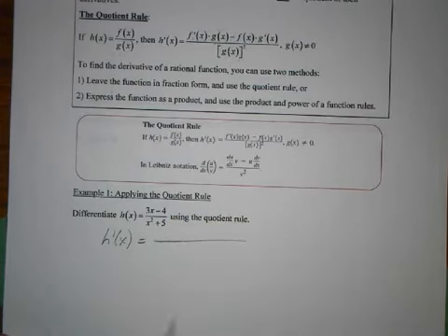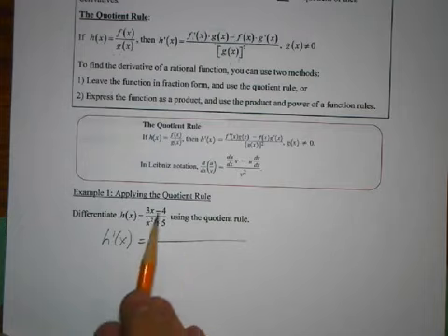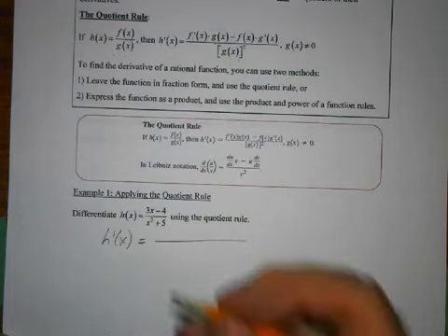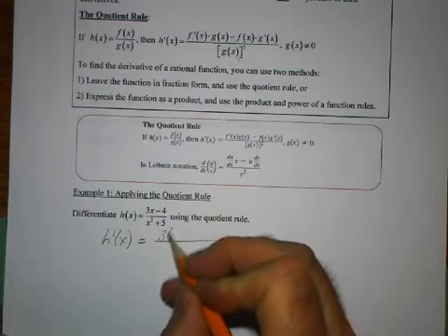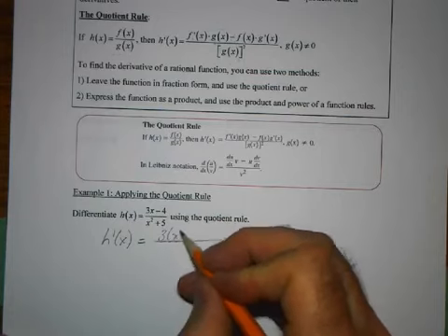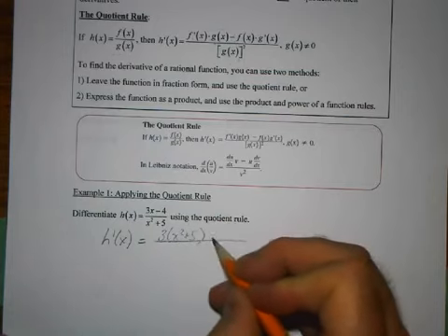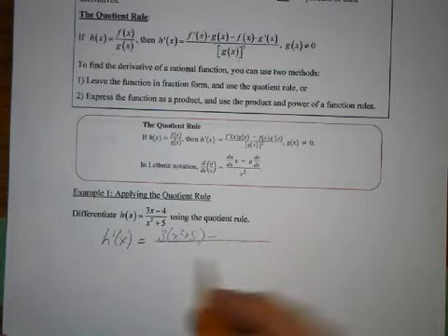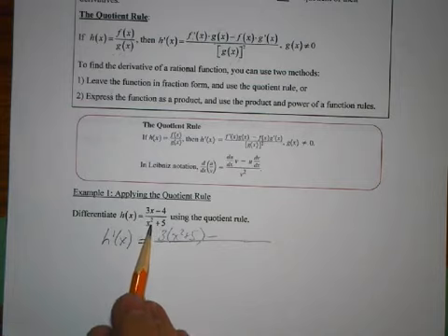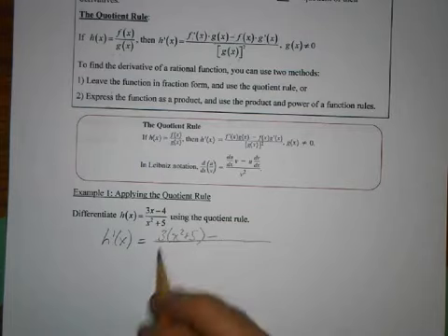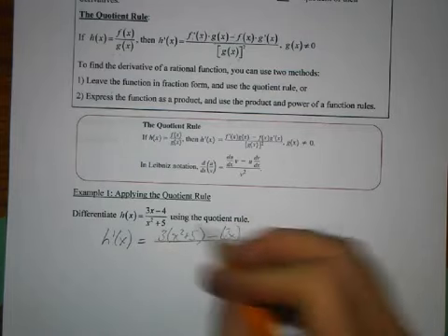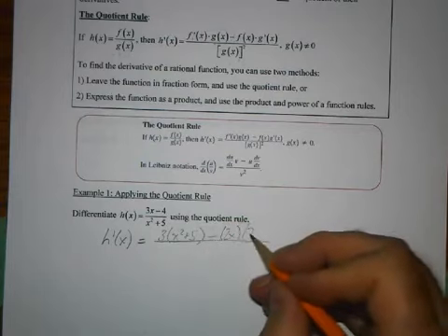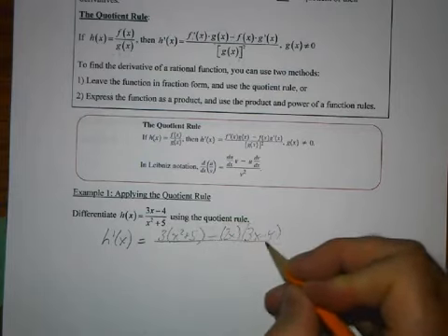Okay, so always remember it's the derivative of the numerator function. The derivative of 3x minus 4 is 3. And that's multiplied with the bottom function. And then we subtract the derivative of the denominator function, the bottom function, so that's 2x, and the original f of x function on the top.